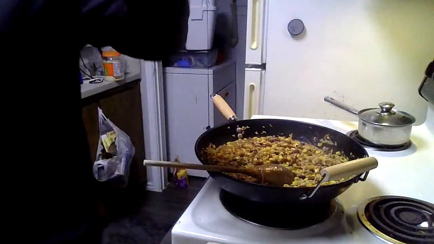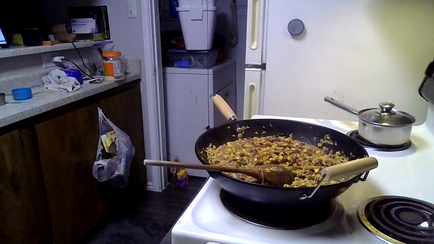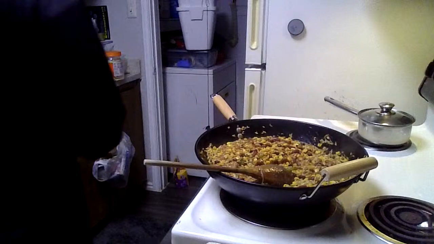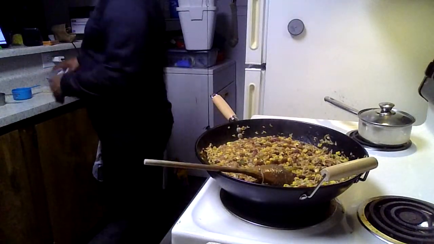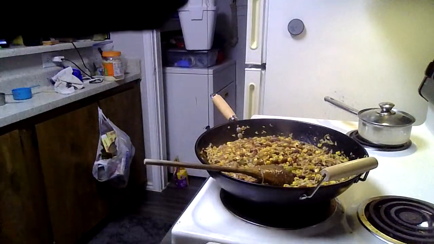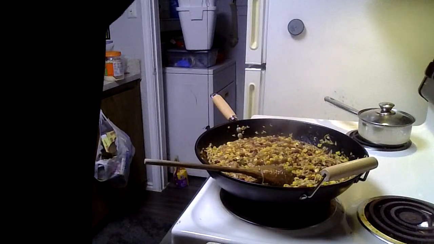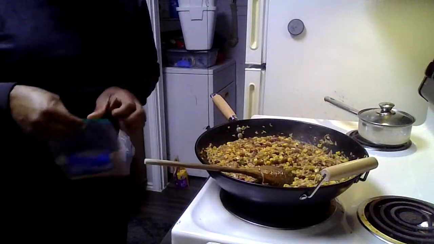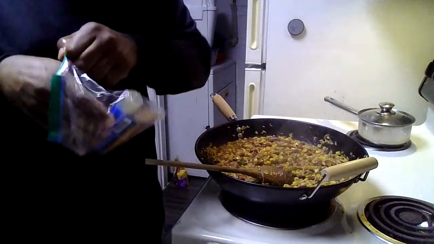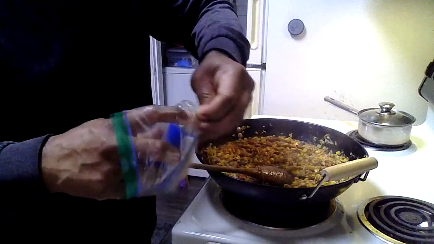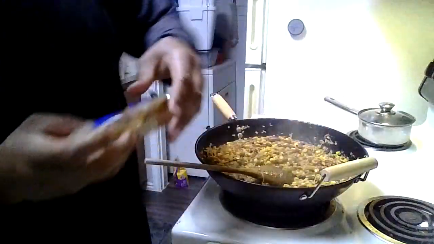All righty. Now I'm using this chicken, the one they use to make those, what do they call those things?